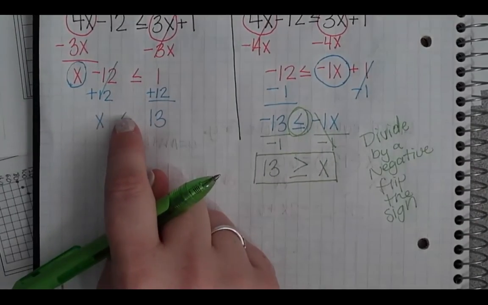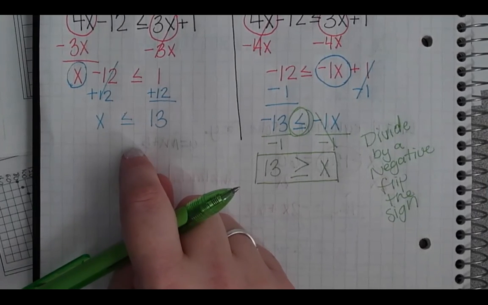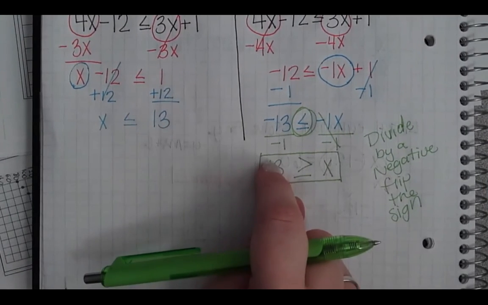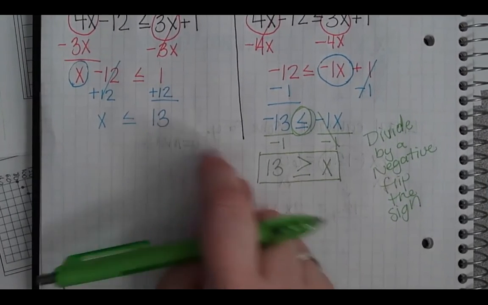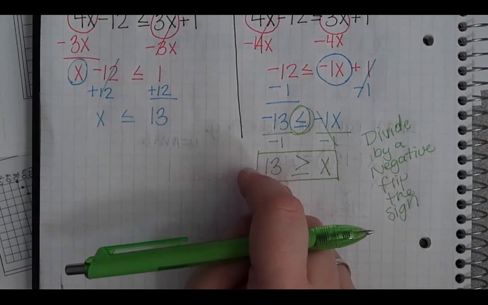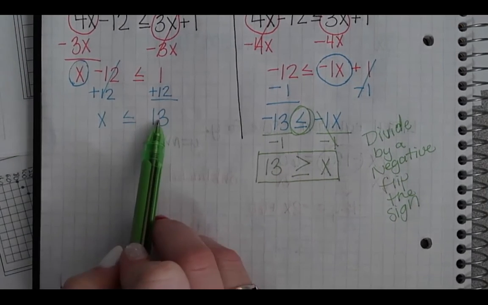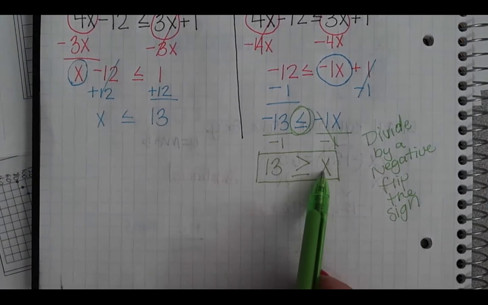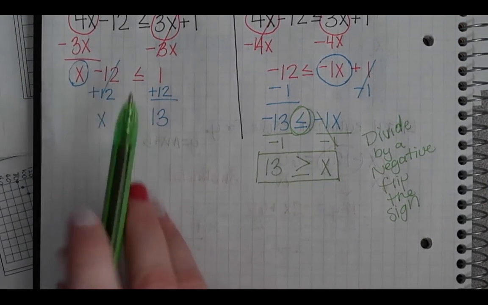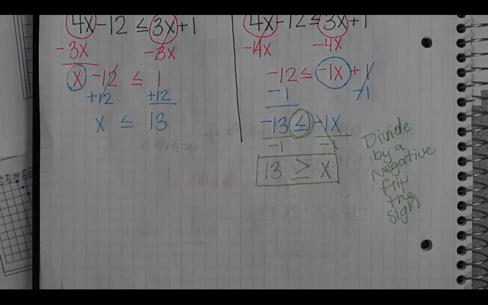Notice the 13, or you could say the alligator is eating the 13. Hopefully you'll know how much I love the alligator. Just kidding. So it's x is less than or equal to 13, or 13 is greater than or equal to x. Notice the small part is still towards the x. Okay, any questions on that one?